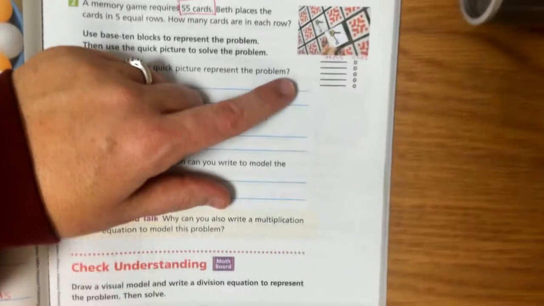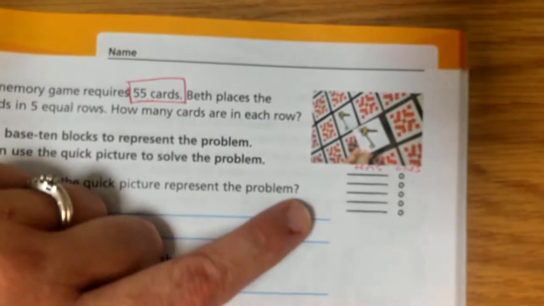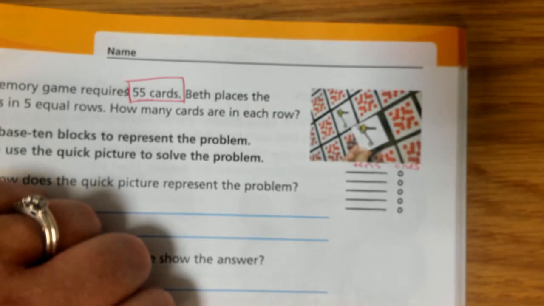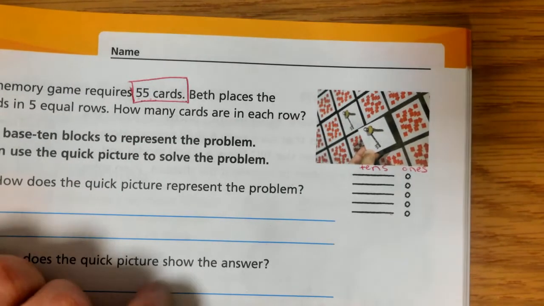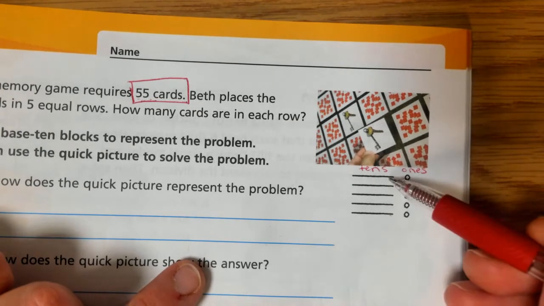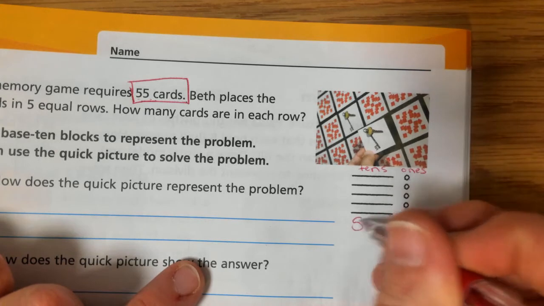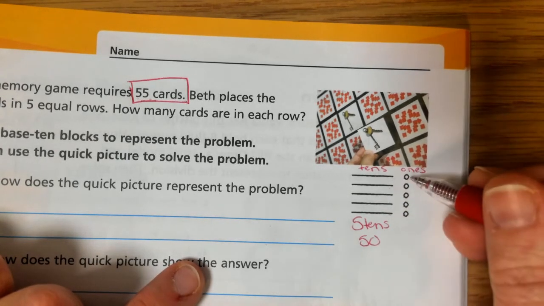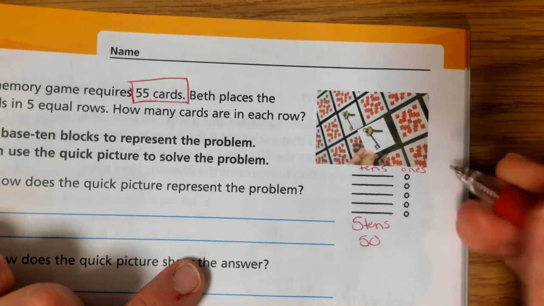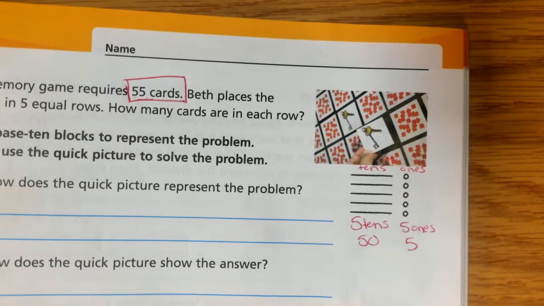I'm going to focus us up again. There we go. So we can see that we have how many tens? 1, 2, 3, 4, 5. We have 5 tens, which is the same as 50. And how many ones? 1, 2, 3, 4, 5. We have 5 ones, which is the same as 5.